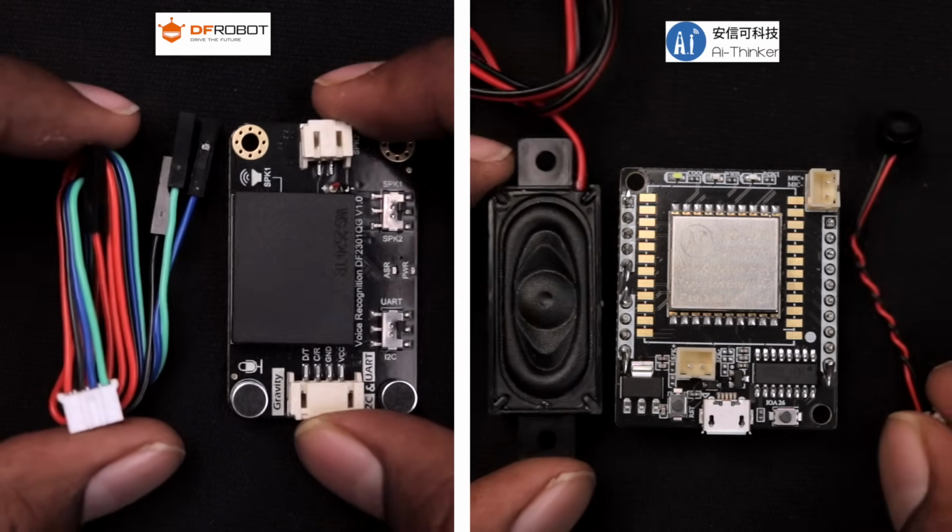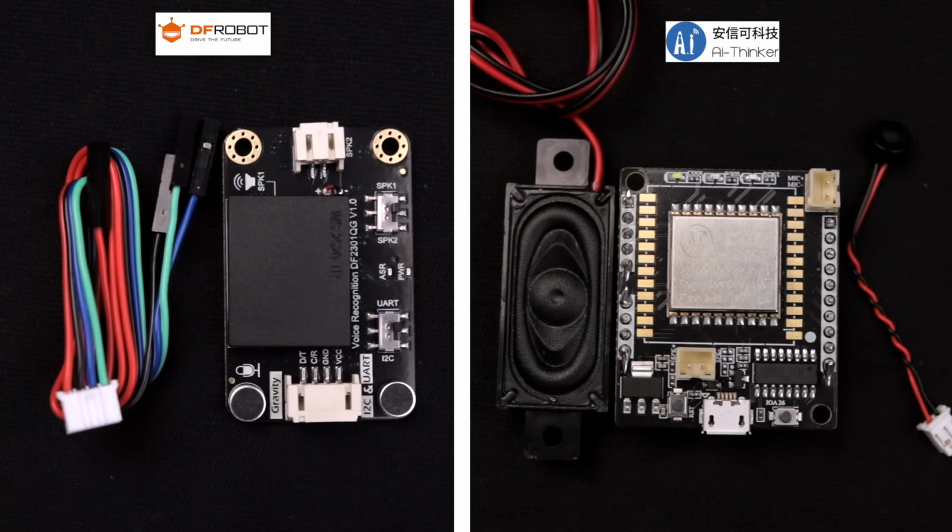Starting with the box content of both the products, both the DFRobot and AiThinker module come with their dedicated board, microphone and speaker all together in one single package.